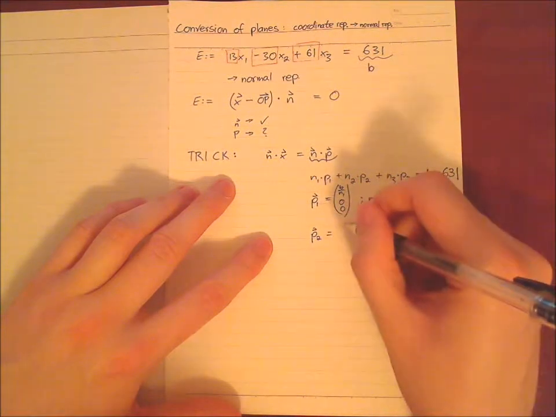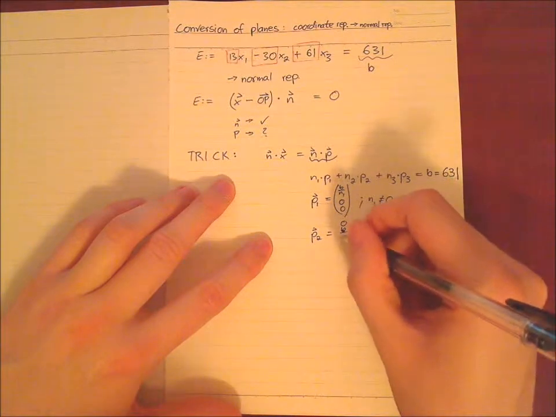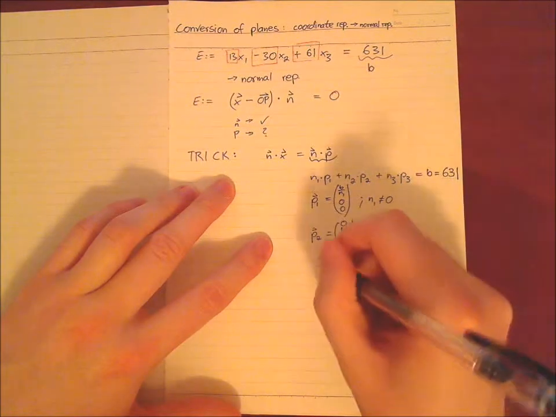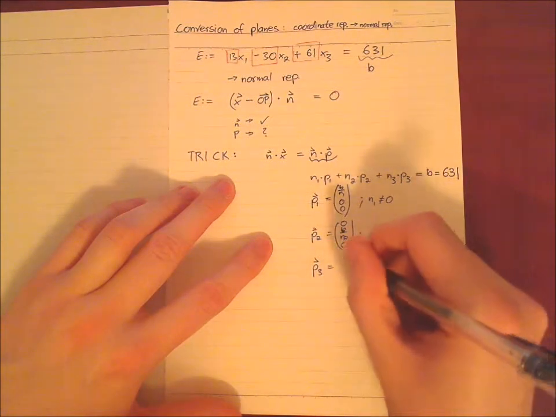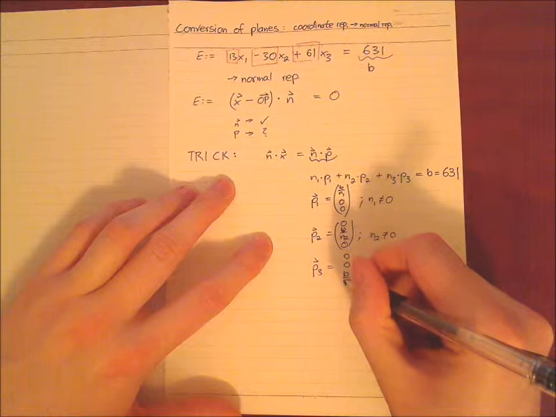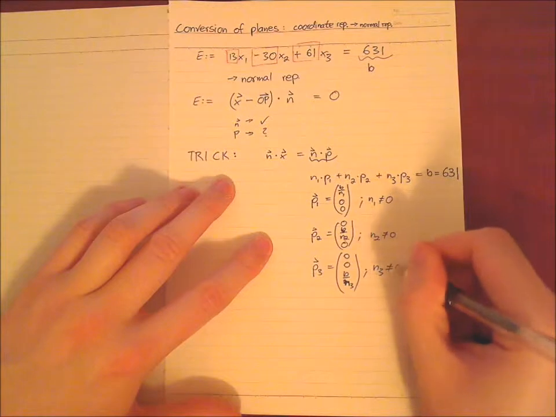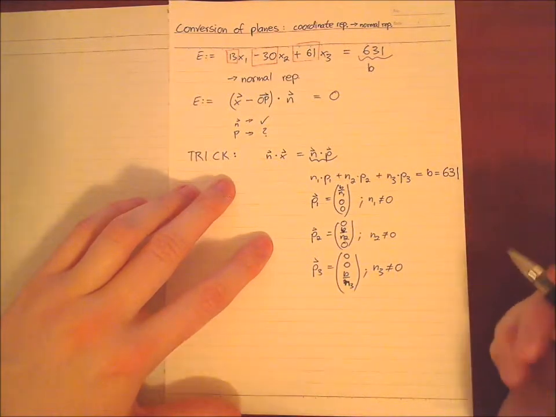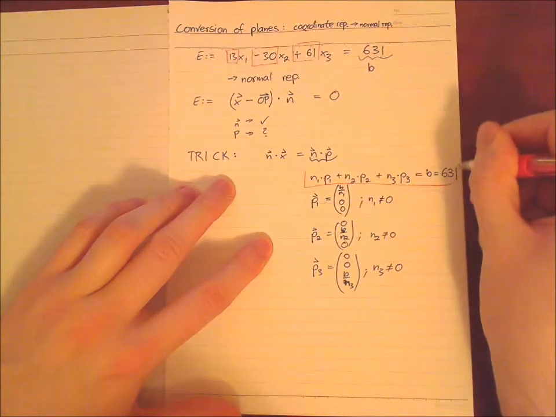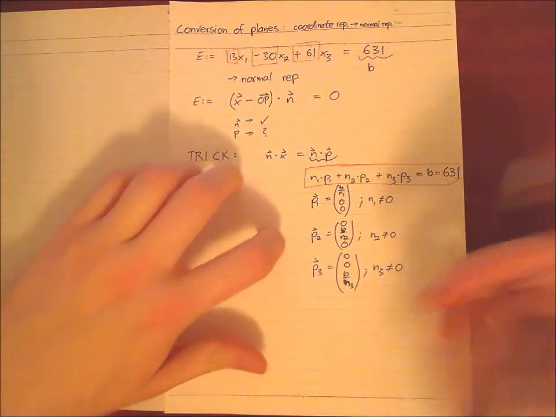Vector P2 is 0, b divided by n2, 0, and then we have to make sure n2 is not 0. And P3 is 0, 0, b divided by n3, and here also make sure n3 is not 0. So the trick is, this is the important equation you have to look at. You should also be able to reconstruct it in an exam. So this is what you have to know.